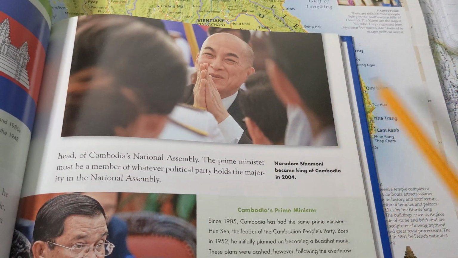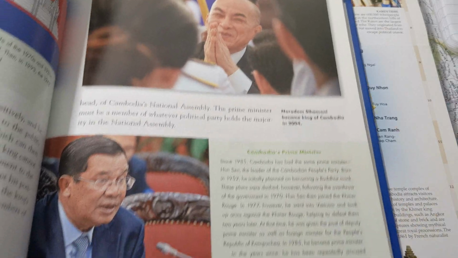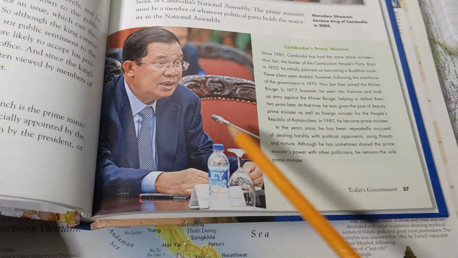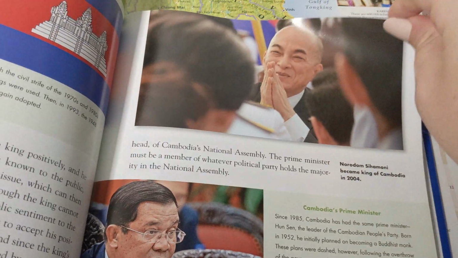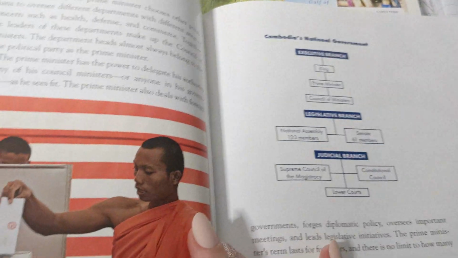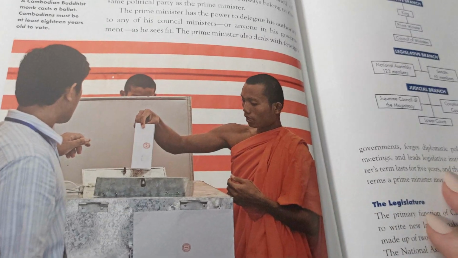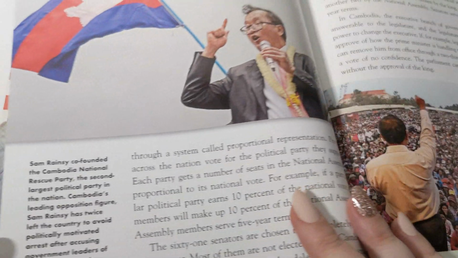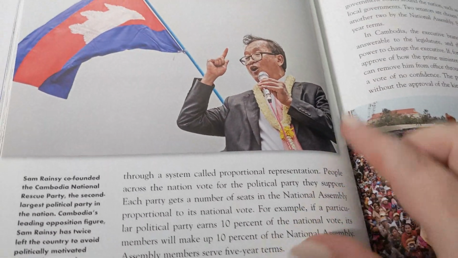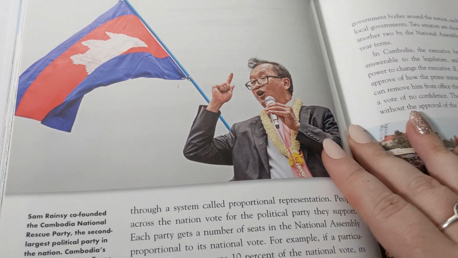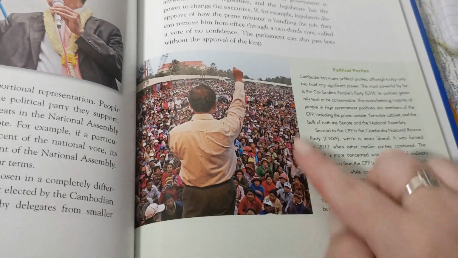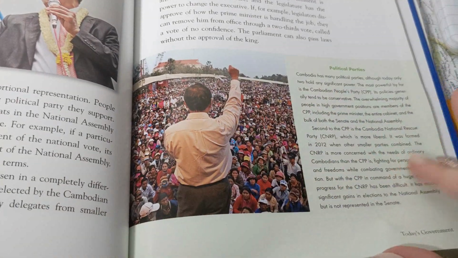This is the current king, Norodom Sihamoni, and here is Hun Sen, the current prime minister. Casting a vote there. And this is one of the founders of one of the opposition parties in Cambodia, speaking out at a political rally here.